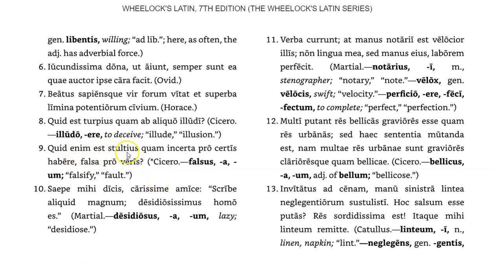So for what is more stupid than to hold uncertain things for certain things, falsehoods for truths. So that's a nice one. Again, not too complex.